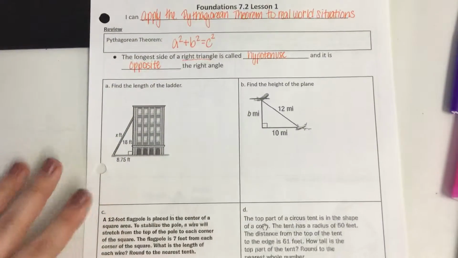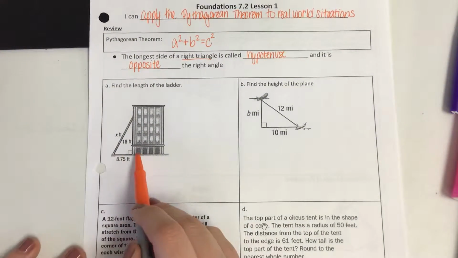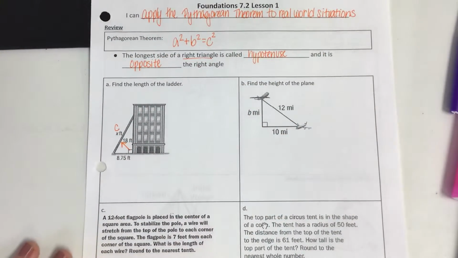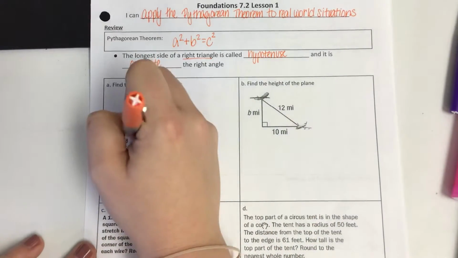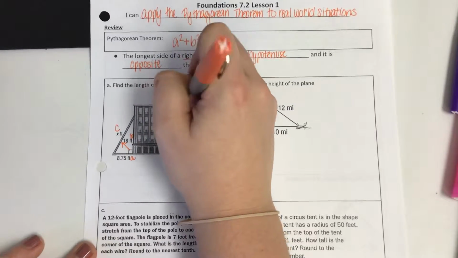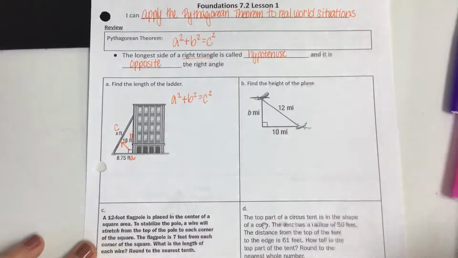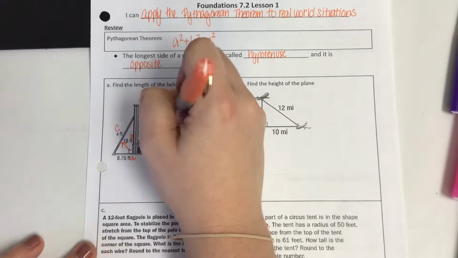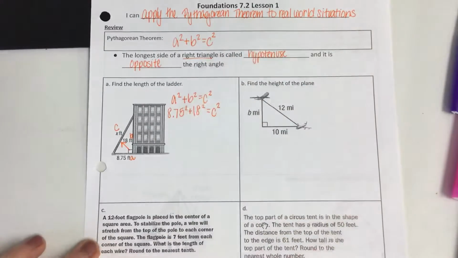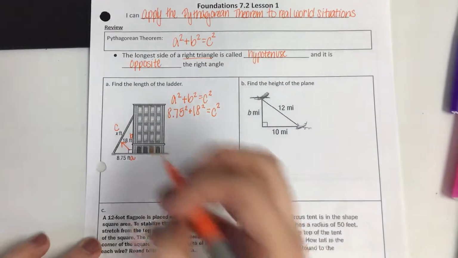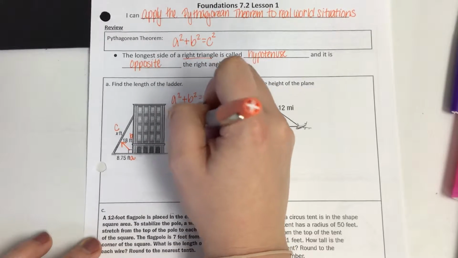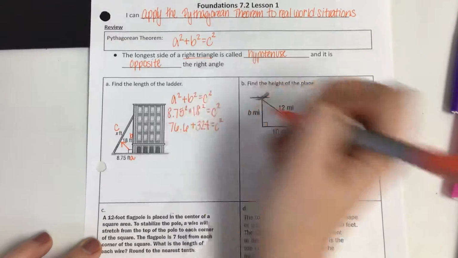So looking at letter A, we have our right triangle. Our side opposite that right angle is letter C, which is our unknown side. A and B, it doesn't matter which one we pick for those. So we're going to plug them into our formula. A squared plus b squared equals c squared. And we're going to have 8.75 squared plus 18 squared equals c squared. 8.75 squared, we're going to round that to be 76.6, plus 18 squared is 324, equals c squared.